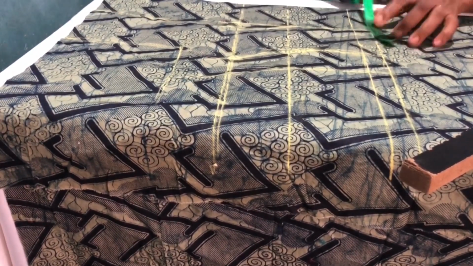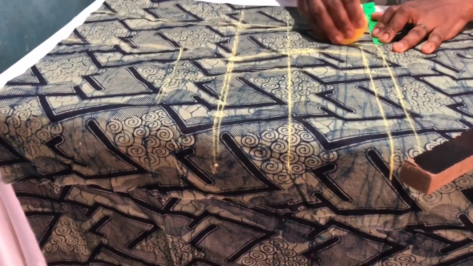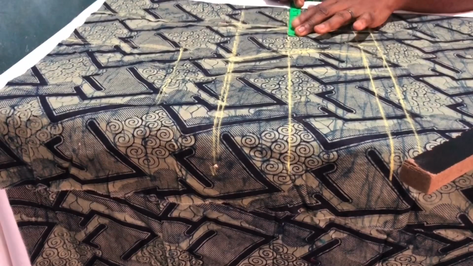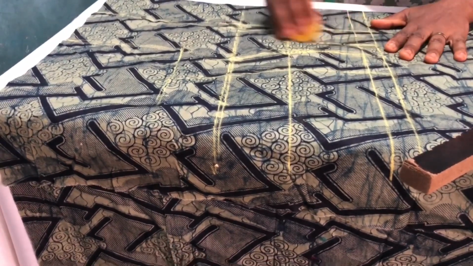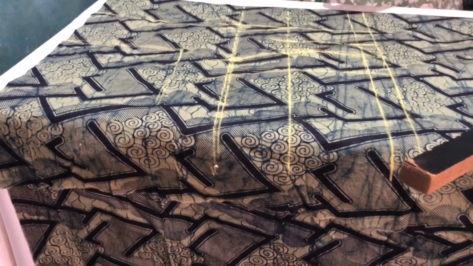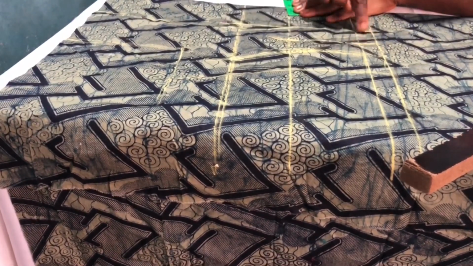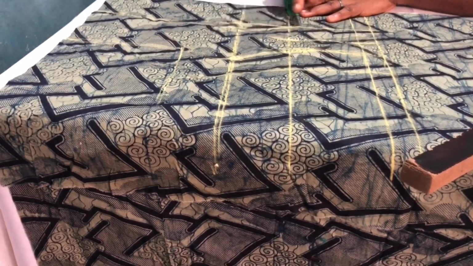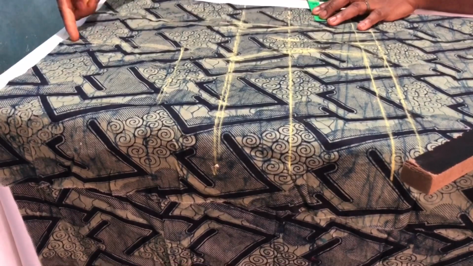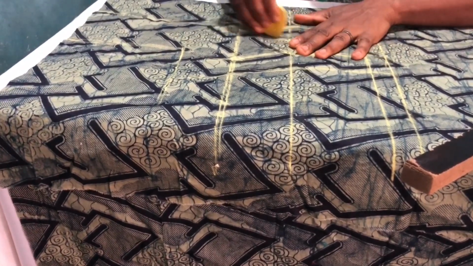After that, I'll measure another 2 inches here. As you can see, I measure 2 inches here as well. Then we now have 2 inches distance from these two, so it will remain 1.5 here. This 1.5 is what I'm going to chalk to this level. So it's going to be like so.